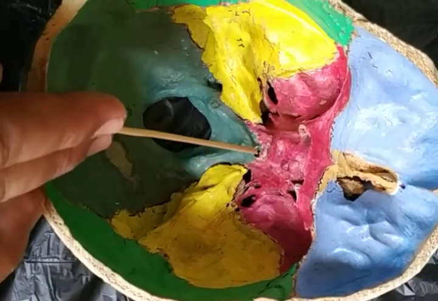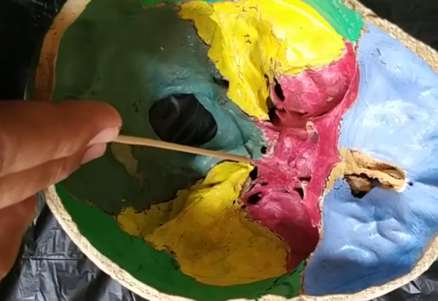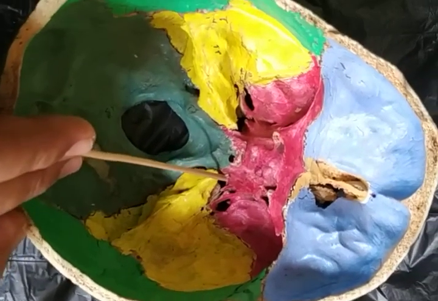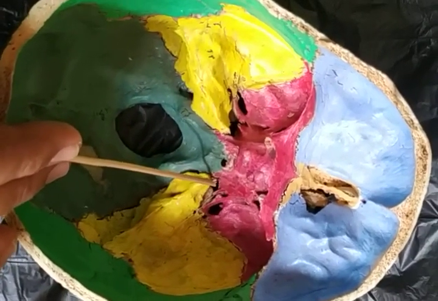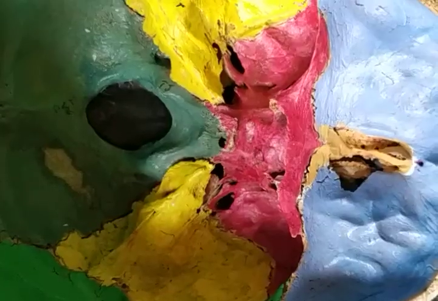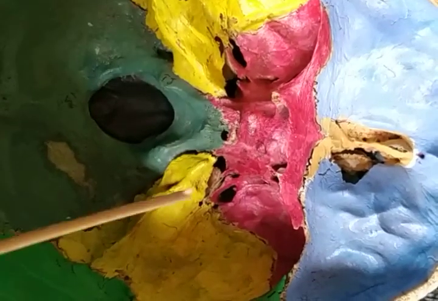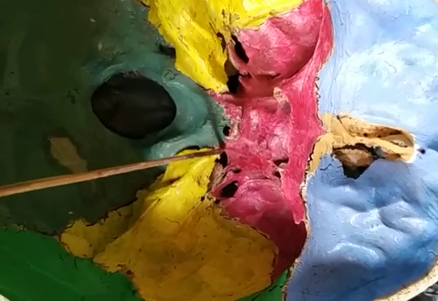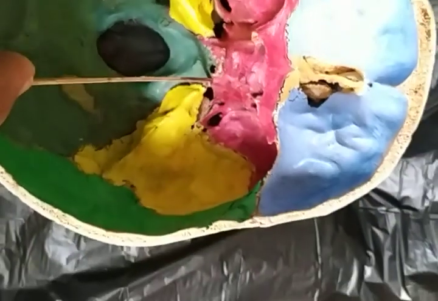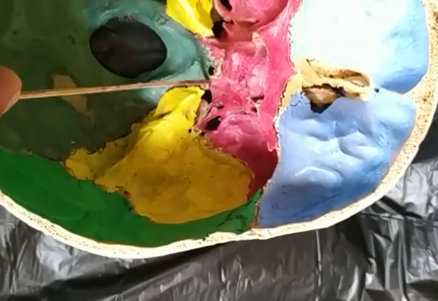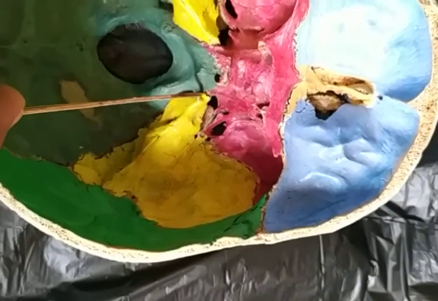So through this osteoligamentous foramen, you can identify the abducent nerve. So through this petrosphenoid ligament, the abducent nerve is passing.